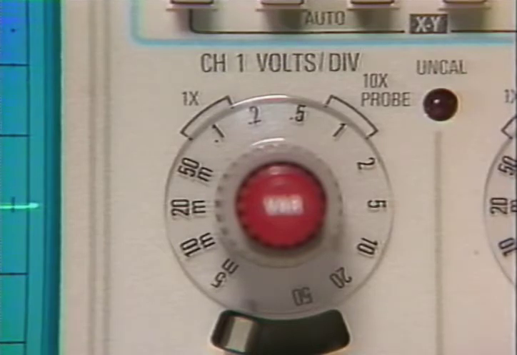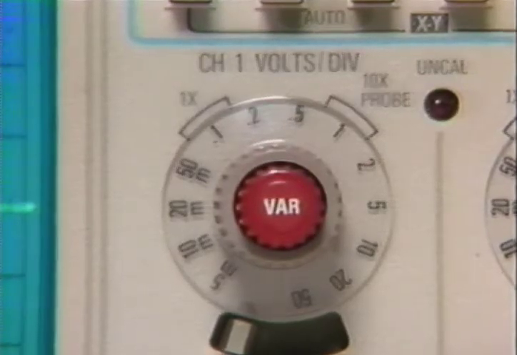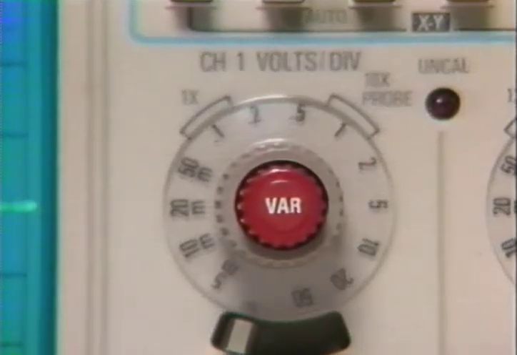The vertical sensitivities are shown by two areas under the skirts of the volts per division switches. The 1 o'clock area shows the scale factor when you use the standard 10 times probe. The 11 o'clock shows the factor for a 1 times probe or direct connections with a BNC cable. The knob in the center of the volts per division switch provides a variable change in the scale factor. This is useful when you want to make quick amplitude comparisons on several signals.